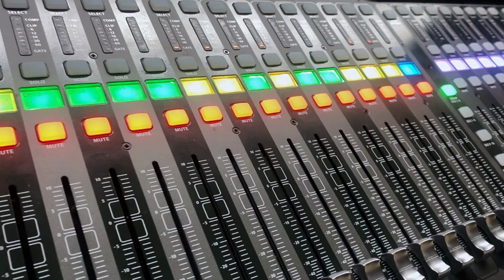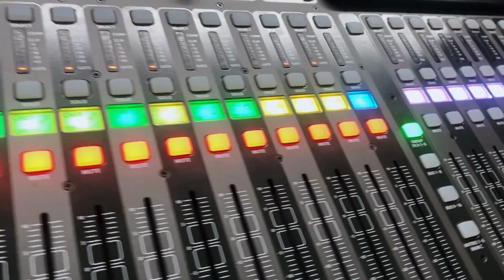Have you ever loaded a scene on your X32 or M32 and suddenly things are changed, but not the way you wanted them to? Maybe your mix buses are different, the channel sounds wrong, or your routing isn't what you expected anymore. If that's happened to you, you're not alone.